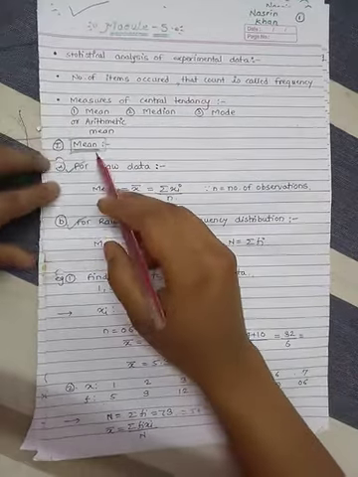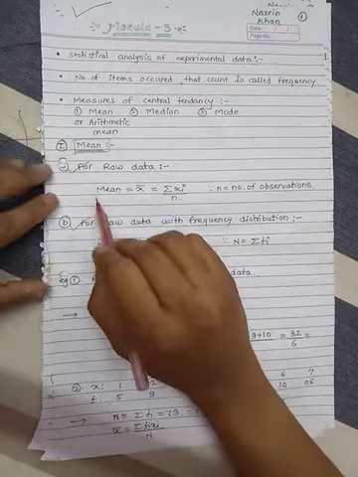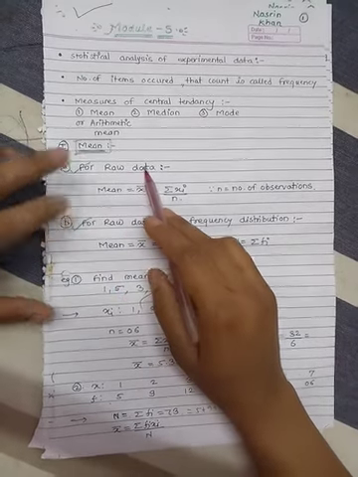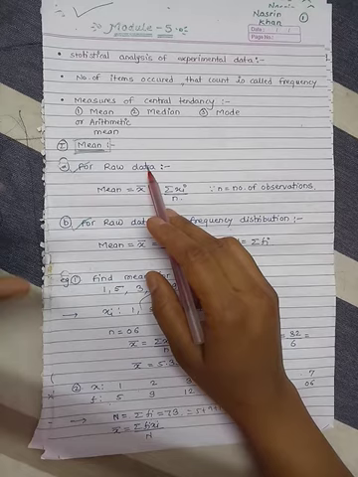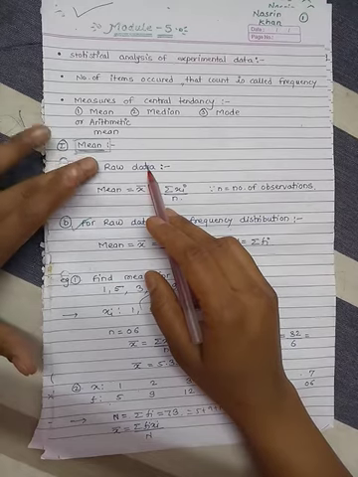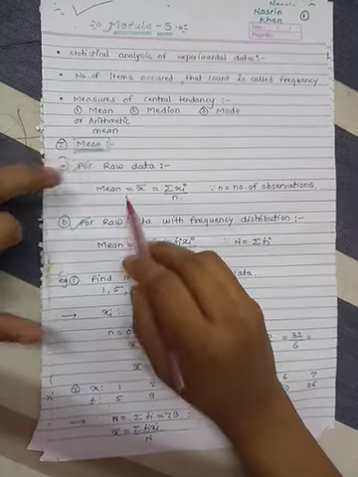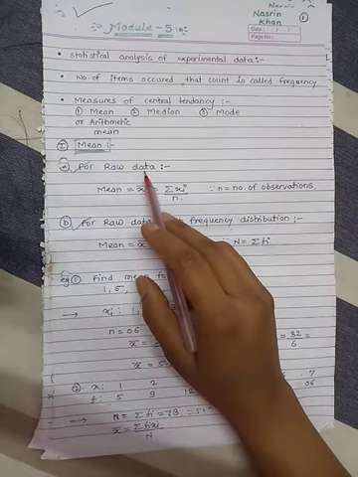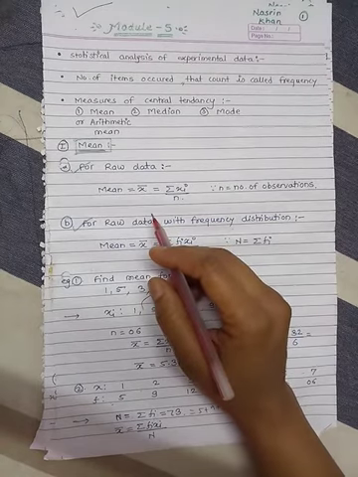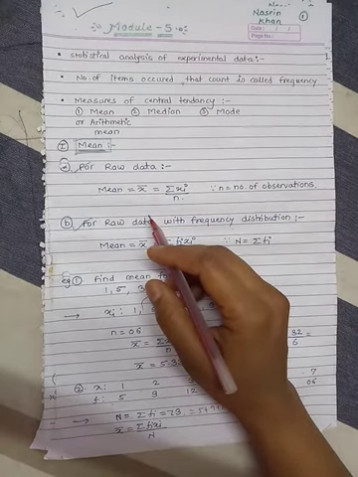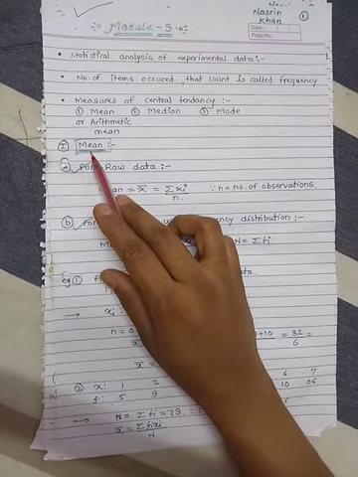So, how to find the mean? Let us see. Whatever the data type given to you, the mean formula is dependent on it. That is, for raw data the mean formula is different, for grouped data, for ungrouped data, for continuous class intervals, for discontinuous class intervals. For each data type the mean formula will change.